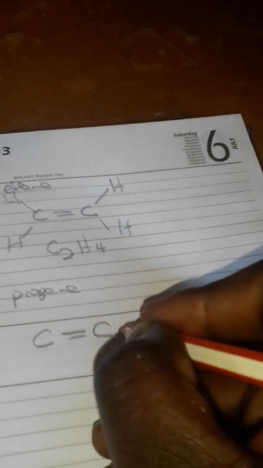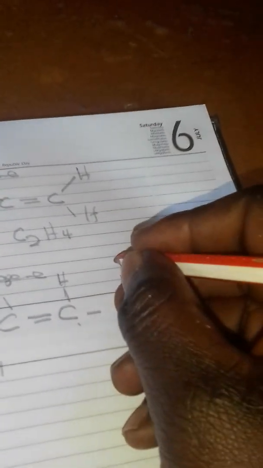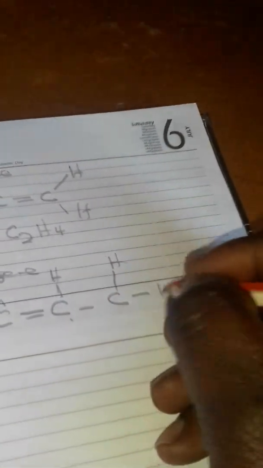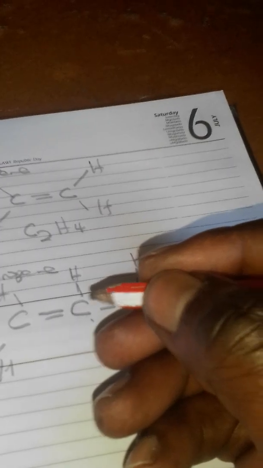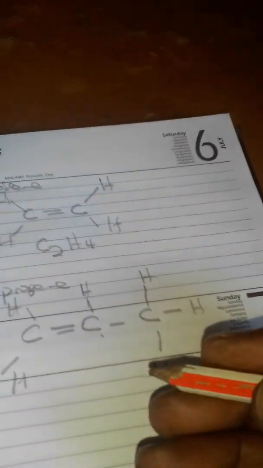And then let's talk of propene. Propene has C3, so there should be at least a double bond, you understand. The other carbons can bond to hydrogen. So you see, one carbon is bonded to 3 hydrogens, another to 1, and another to 2, right? So they contain at least a double bond between two carbon atoms, just like ethene, right?